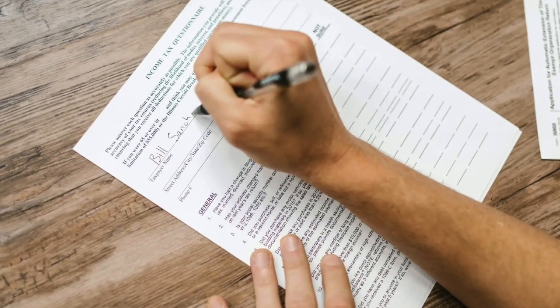Surveys and questionnaires are among the most common methods used to gather data from a large population. They allow researchers to collect information on opinions, preferences, behaviors, and more. When designing a survey or questionnaire, it's essential to craft clear and concise questions to avoid bias and ensure accurate responses. Additionally, employing random sampling techniques helps in obtaining a representative sample of the population, enhancing the reliability of the data collected.